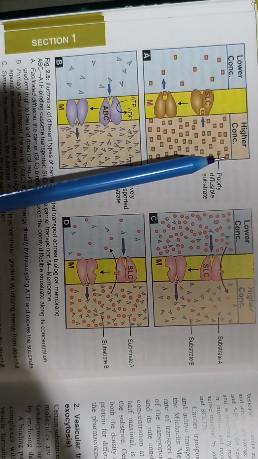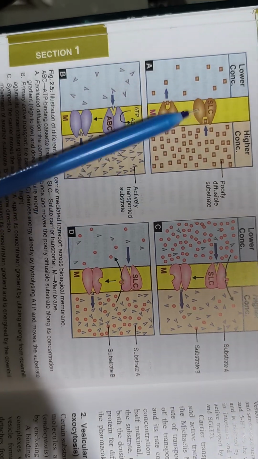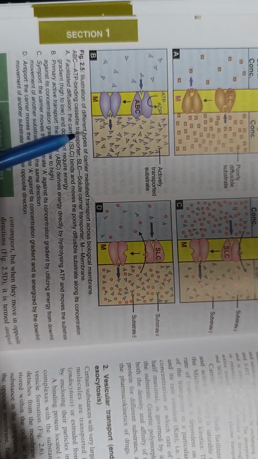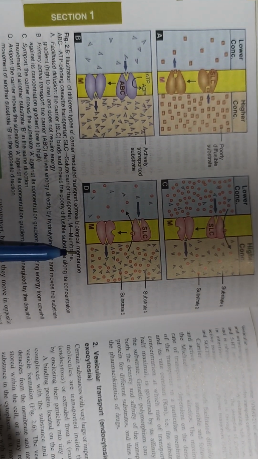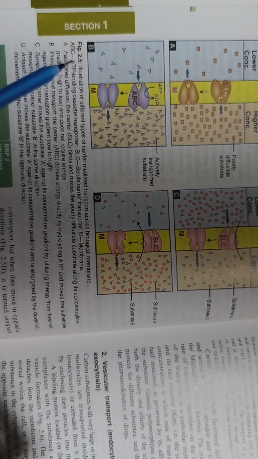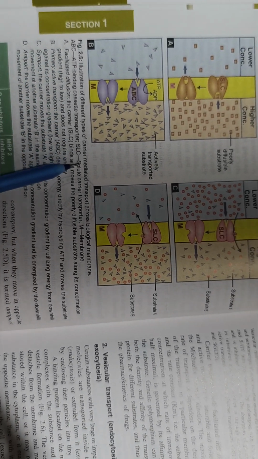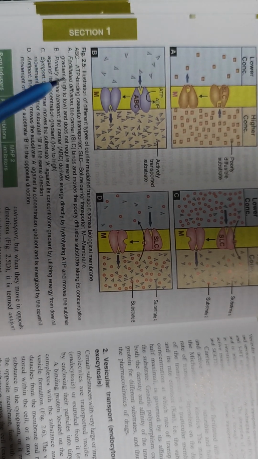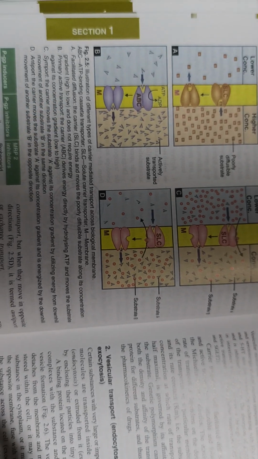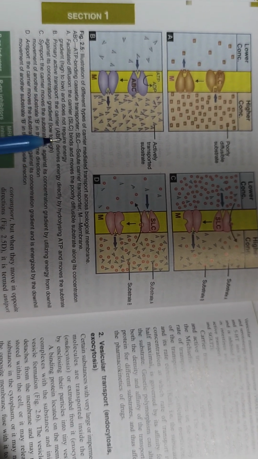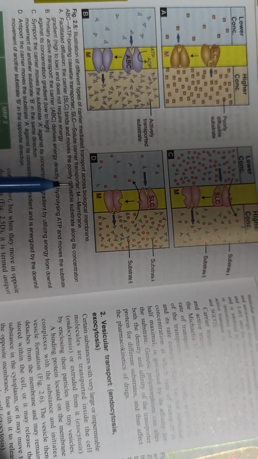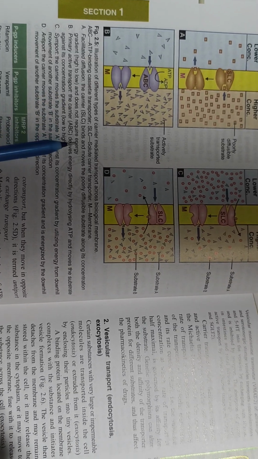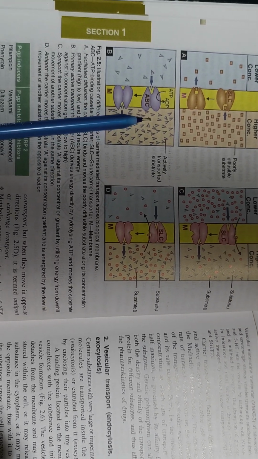Low concentration, high concentration, poorly diffusible substrate, SLC transporter. So, illustration of different types of carrier mediated transport across the biological membrane: ABC, ATP binding cassette transporter, SLC, solute carrier transporter, and M is membrane. Figure A, which we have seen, is facilitated diffusion. The carrier SLC binds and moves poorly diffusible substrate along its concentration gradient, high to low, and does not require energy.